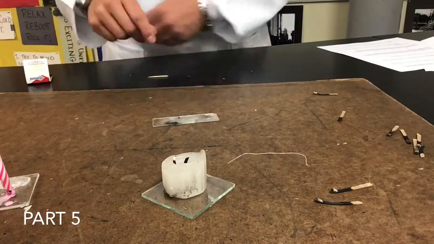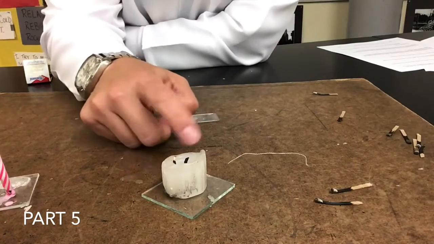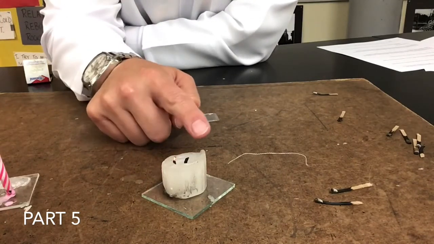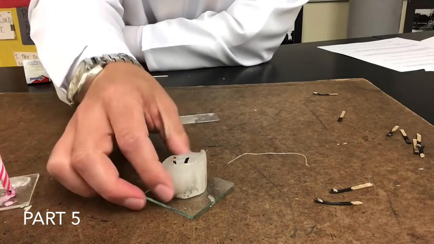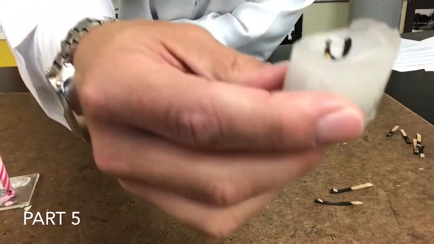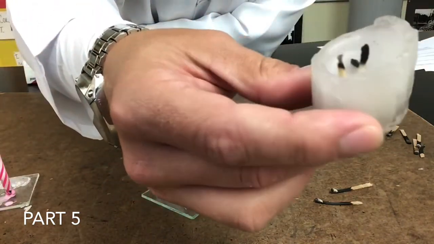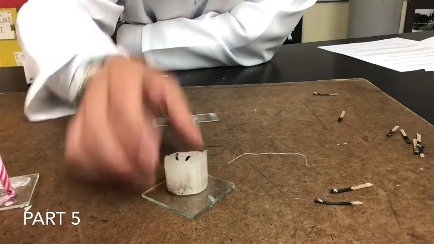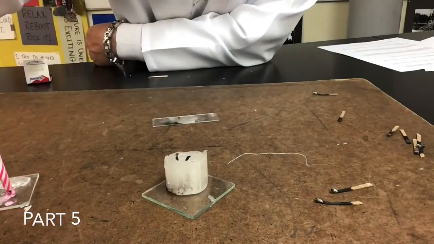But what you did was a controlled experiment. You made everything the same about this candle, but instead of using the traditional wick, you used that toothpick wick. And as you can see, the toothpick didn't burn very well. Okay, pause and write down your observations if you need to.